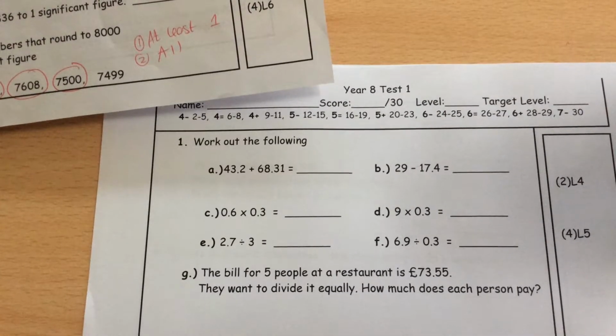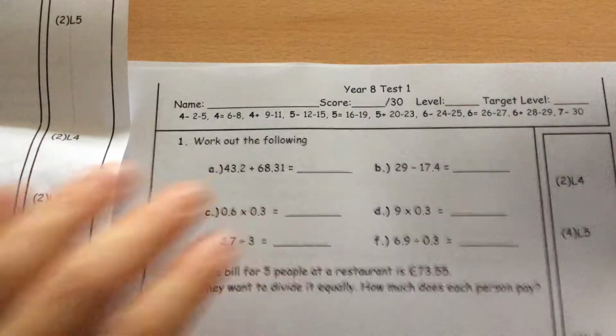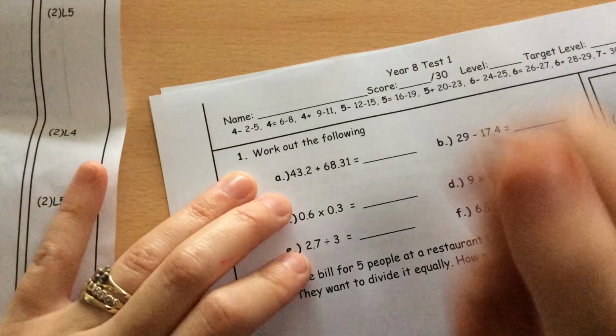Okay, answers to the Year 8 Test 1. Right, I'm adding, so I can do some workings out by the side.